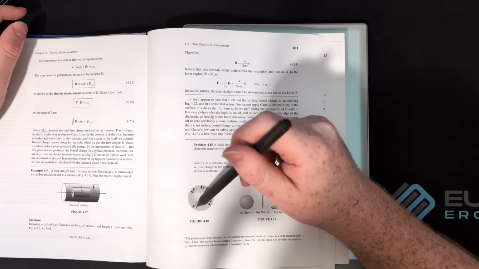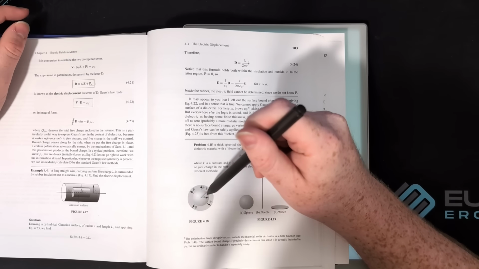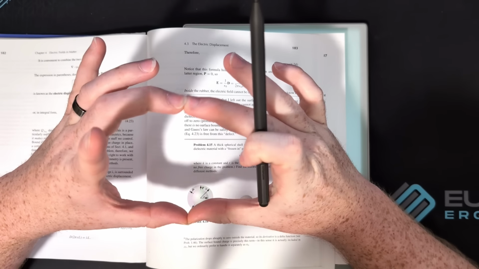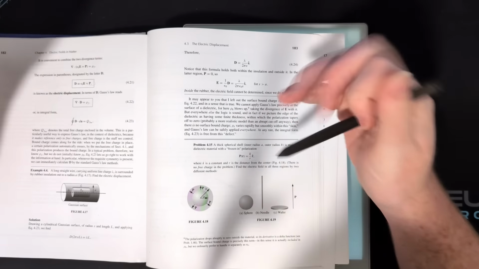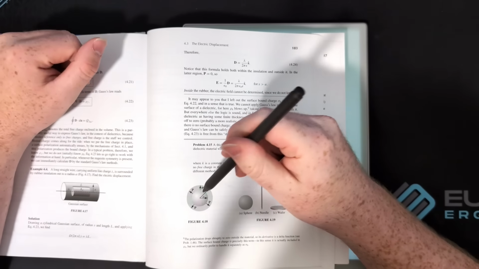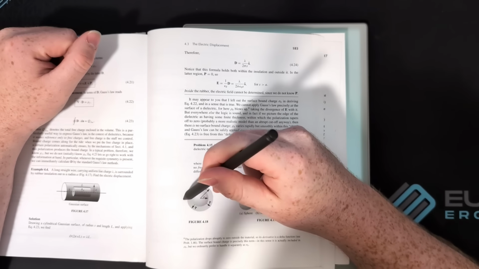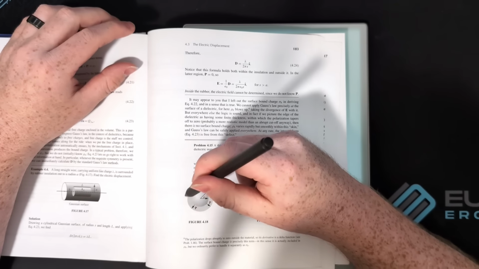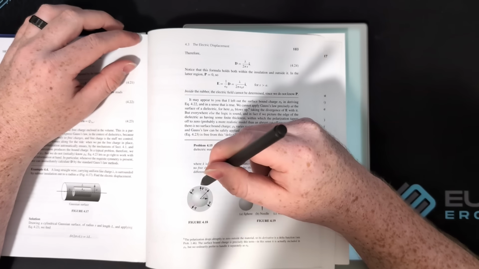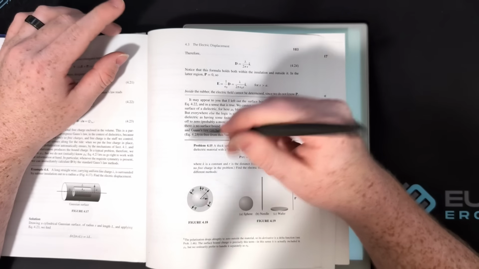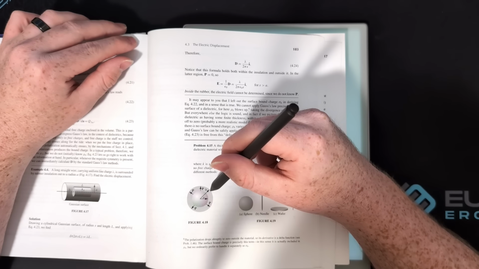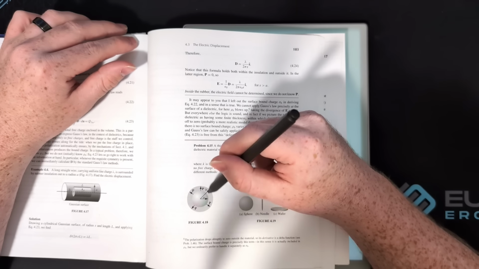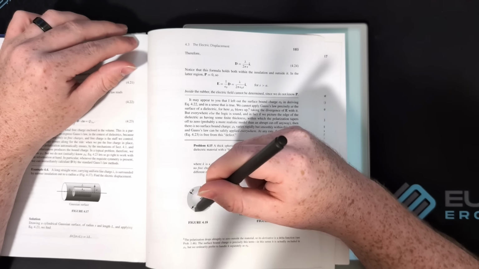We have a hollow inner sphere with radius A, which is empty space. Then we have another sphere of radius B that surrounds it, and the space between the sphere of radius B and the sphere of radius A is made up of this dielectric material.